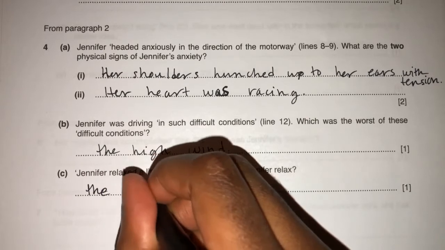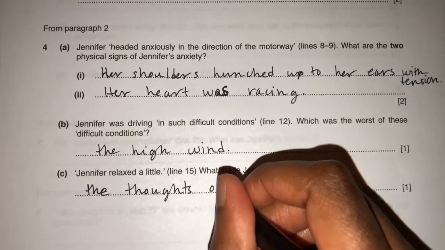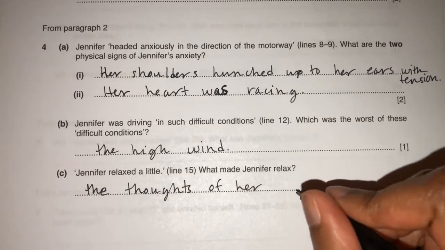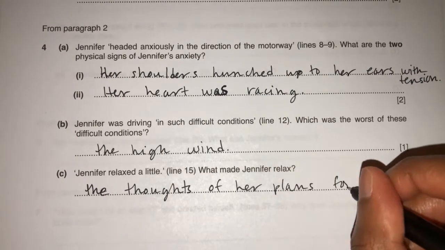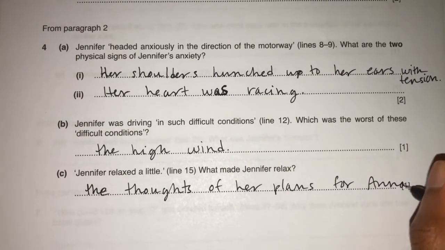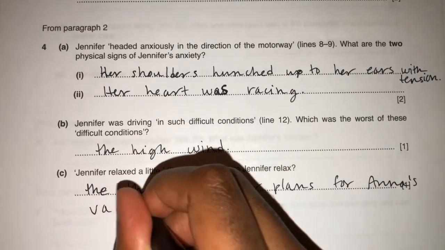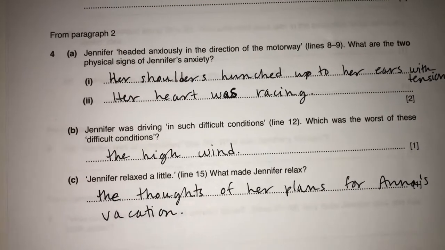So the thoughts of her plans for Anna's vacation. Okay.